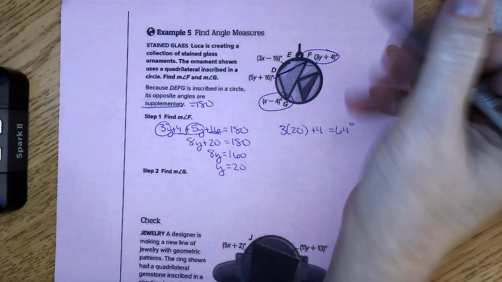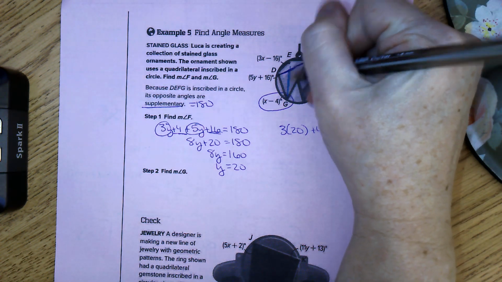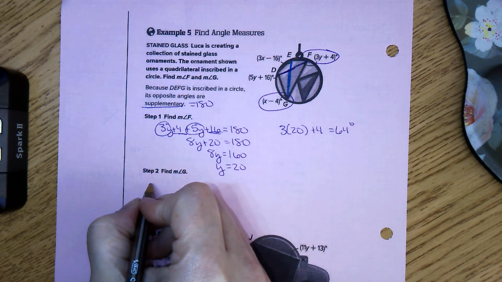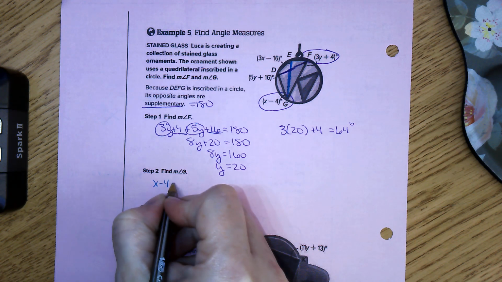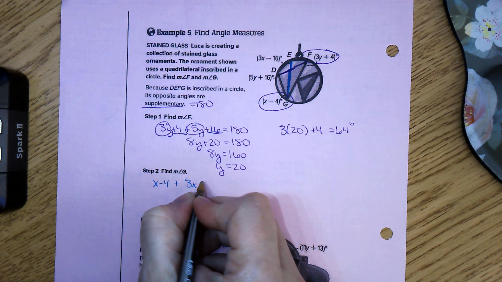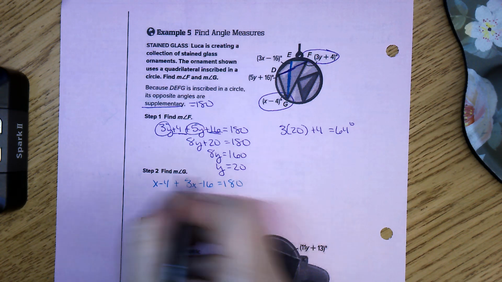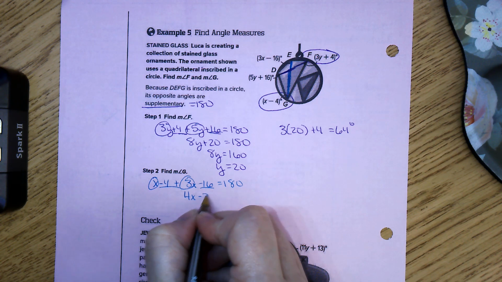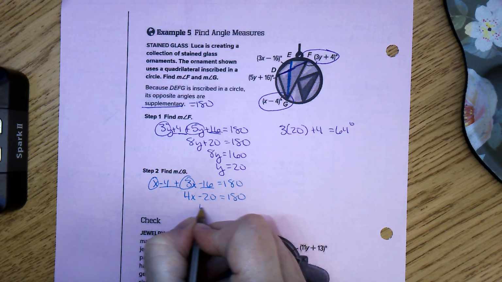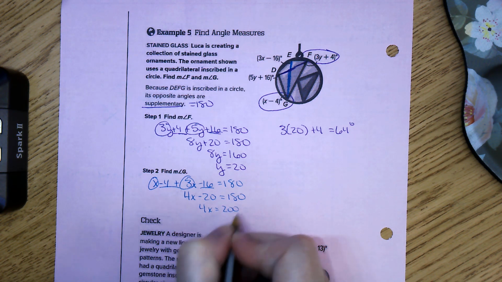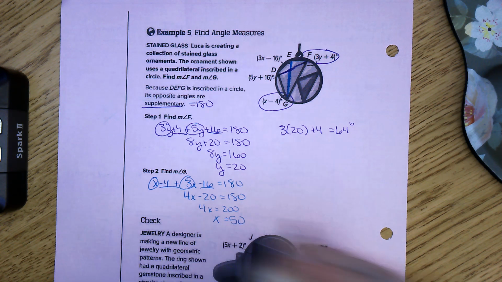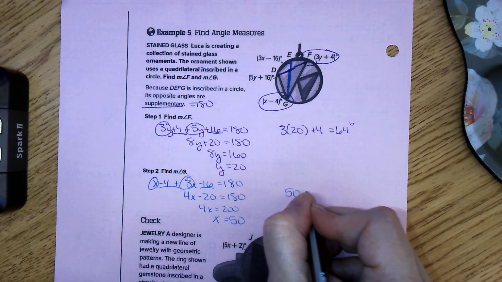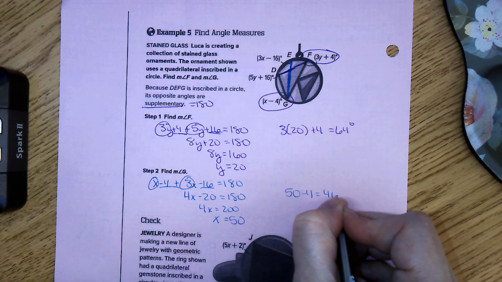Next up, we're going to find G, and G is diagonal to E. All right, so we'll add those together. G is x minus 4 plus E is 3x minus 16. They are supplementary. Combine our like terms. 4x minus 20 equals 180. 4x equals 200. X equals 50. Did we want X? No, we want the measure of angle G. So 50 minus 4 equals 46 degrees.